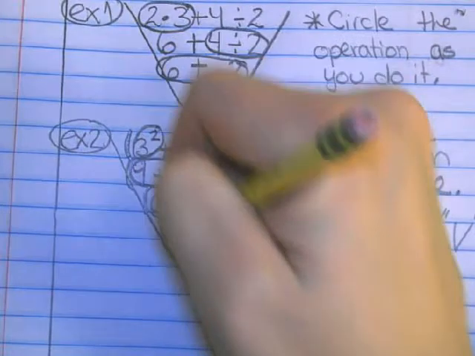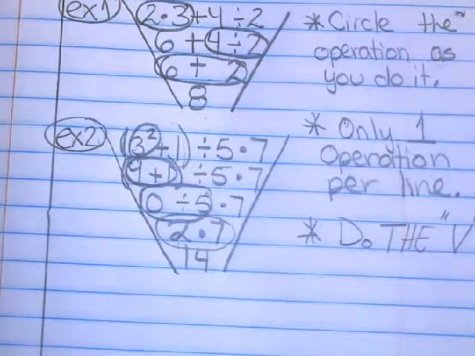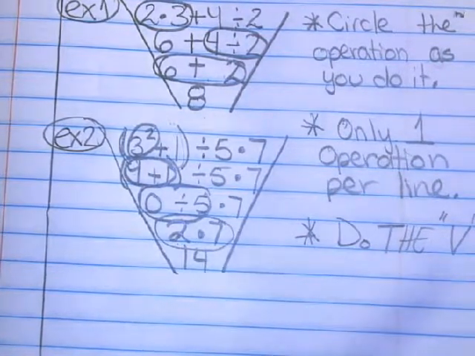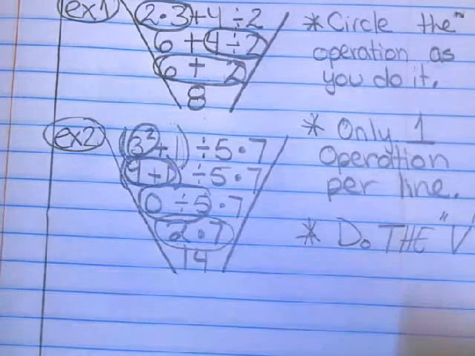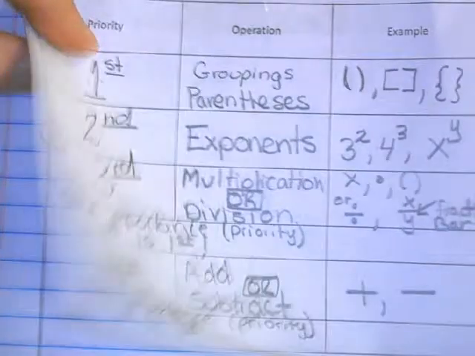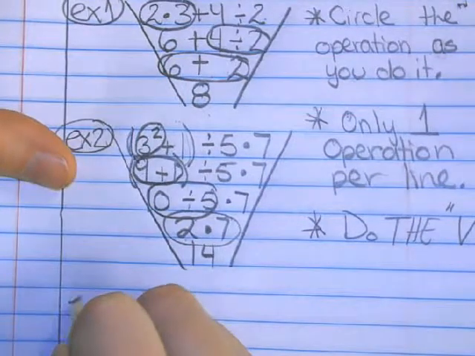See how I have a nice little funnel of V all the way down to my final answer? One operation per line. You'll be tempted to do some of these in your head. Please don't do it. One operation per line. Think through it. Refer back to your chart if you need to. We have one more example because I want to show you one with some fractions in it.